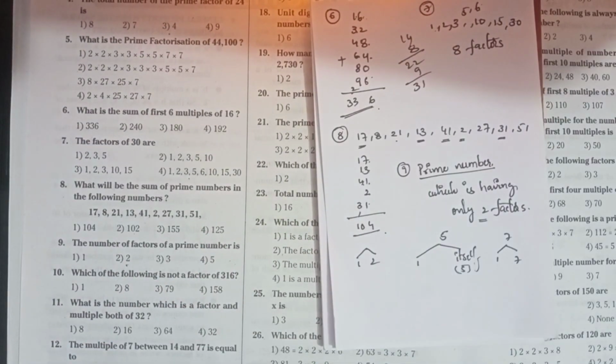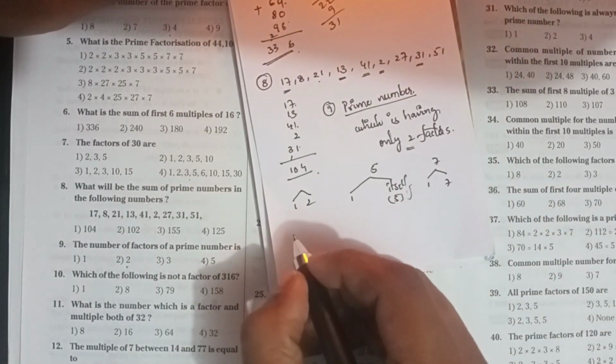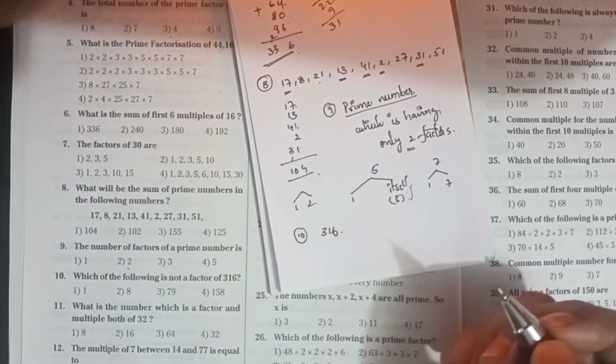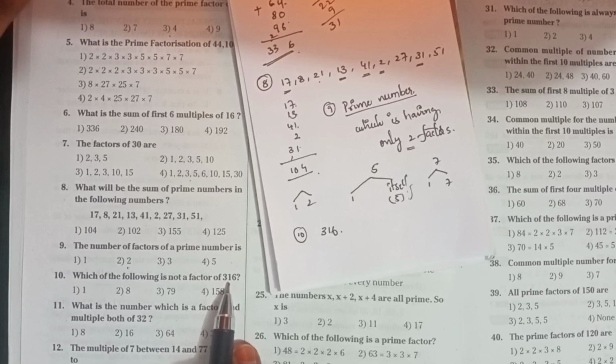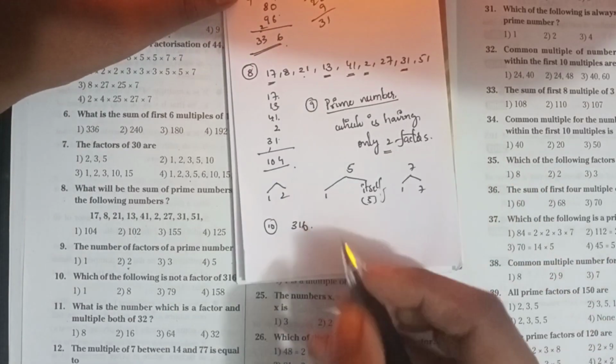Okay, and next, the last one, that is the 10th one: which of the following is not a factor of 316? So, the number which is not a factor of 316. Here any number which can divide 316 is a factor. Let's see which number is not a factor of 316. Of course 1 is always a factor for every number.